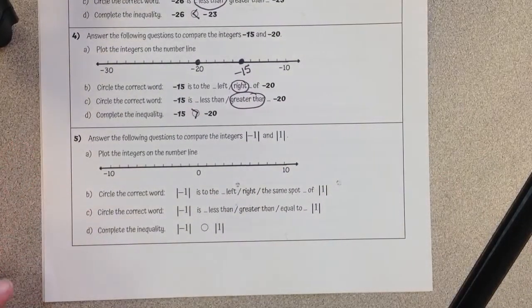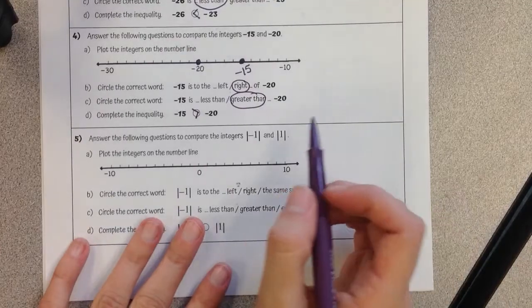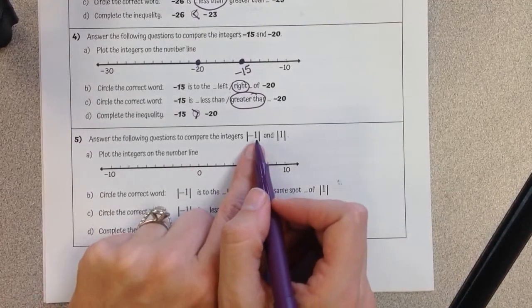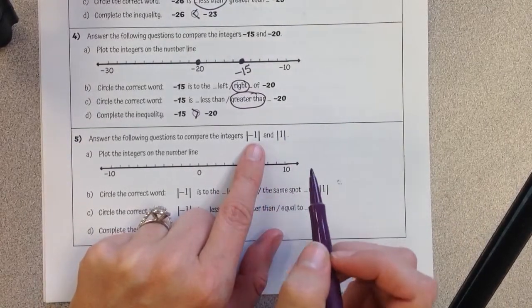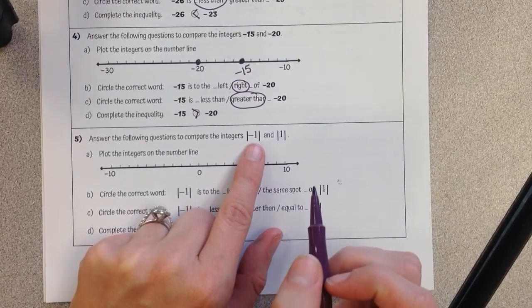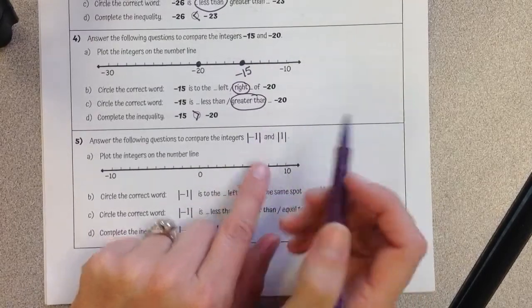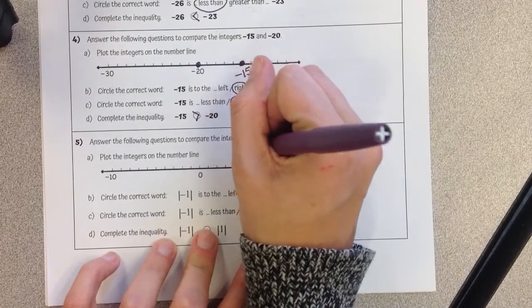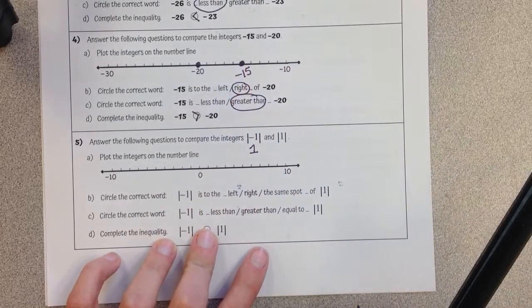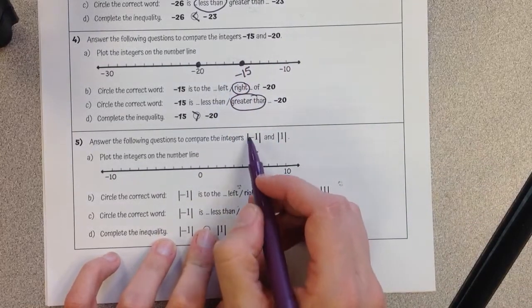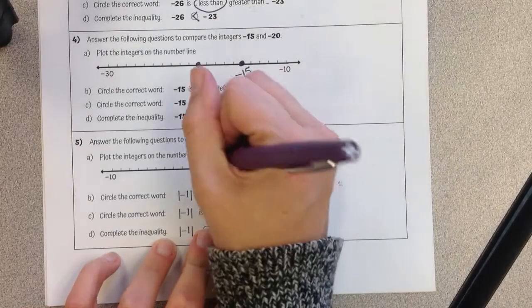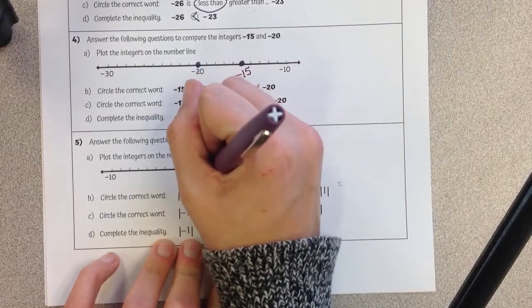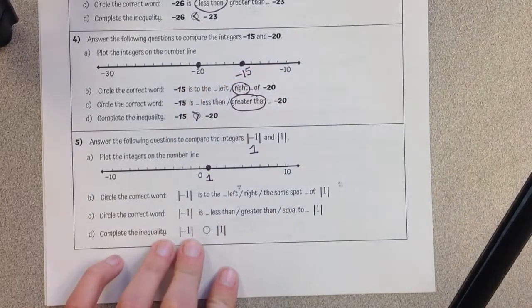We're also going to get some problems that have absolute value. So we've got to think back to lesson 3, talking about absolute value. What does that mean? The absolute value of negative 1 is the distance a number is away from 0. So how far is negative 1 from 0? It is 1 away. I'm going to show my work underneath. So if it's 1 away, the absolute value of negative 1 is 1. I'm going to plot that at 1 on the number line.